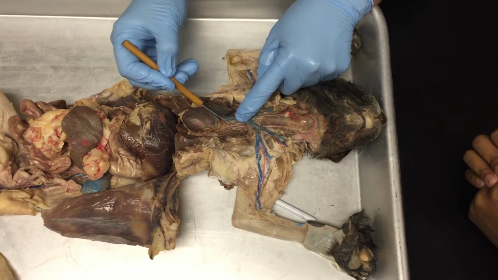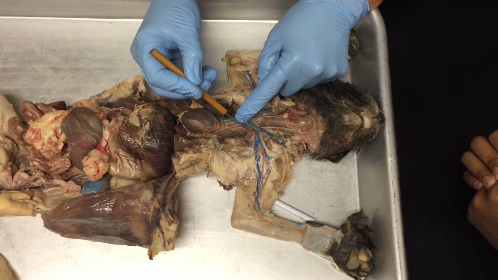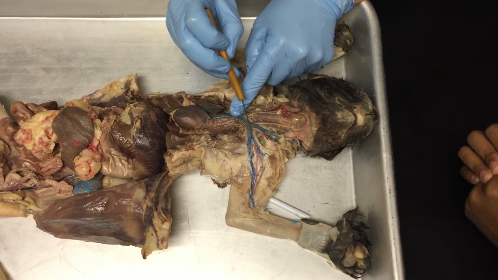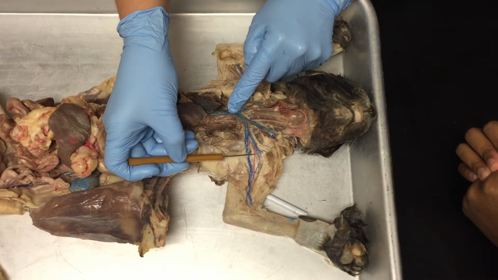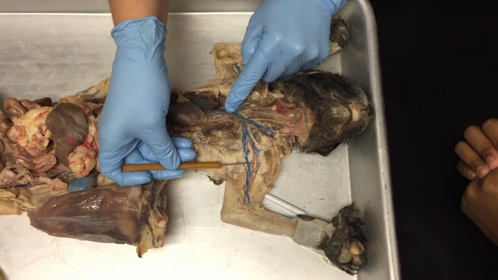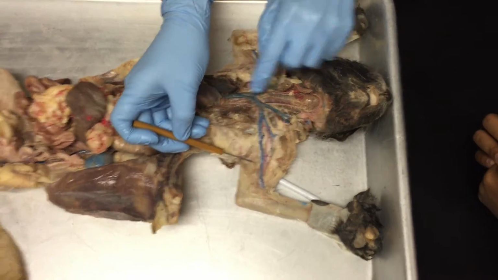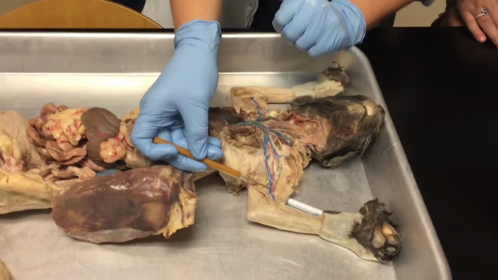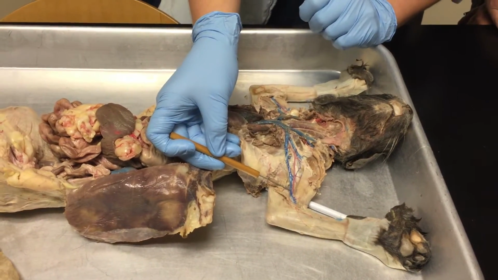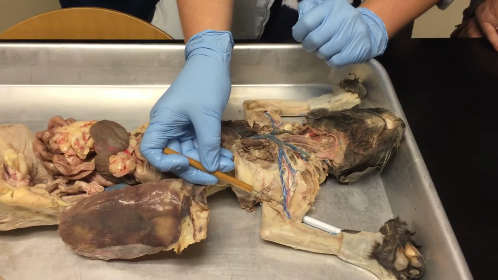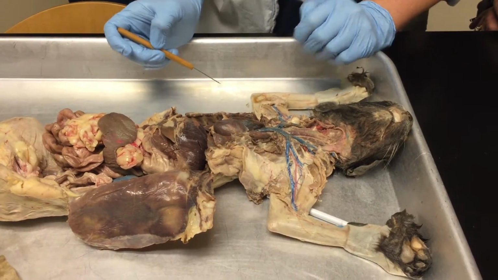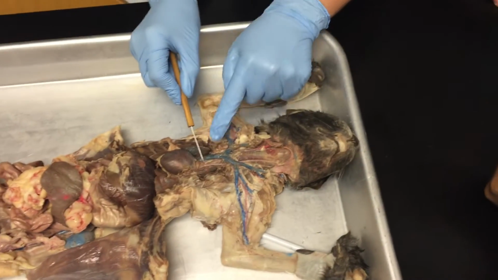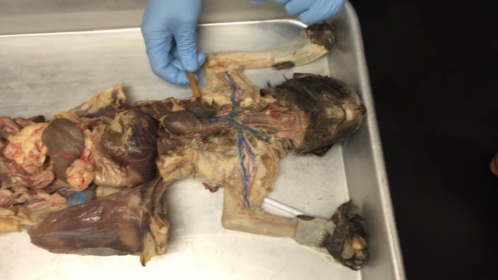If you follow the left subclavian up and around, it does the same exact thing. It wraps around, see where it branches? It's now the left axillary artery. Then it branches again, and it's now the left brachial artery. So it follows the same trend as the vein. It's on the right side as well, but the difference is the right subclavian artery branches off of the brachiocephalic.